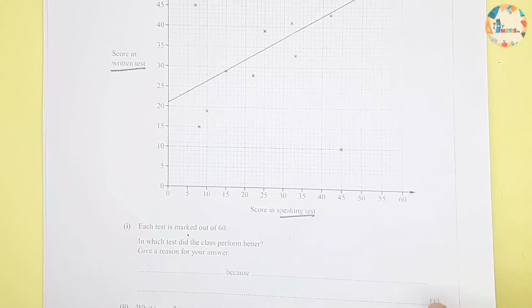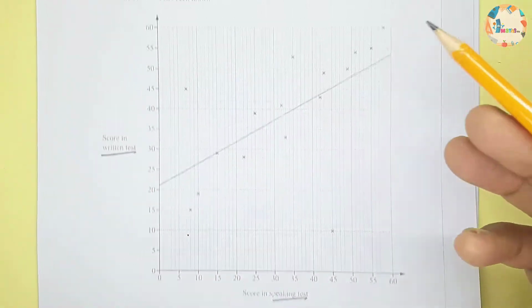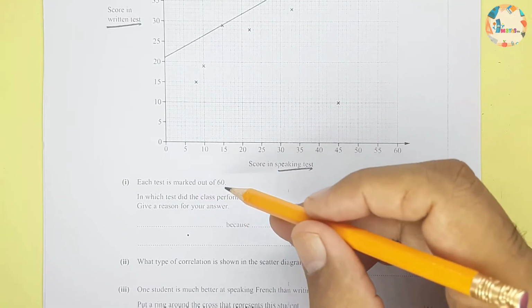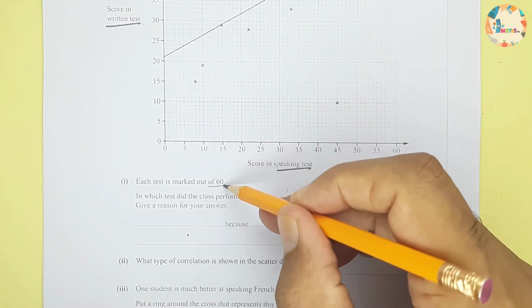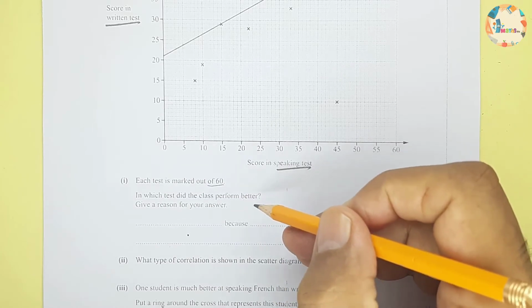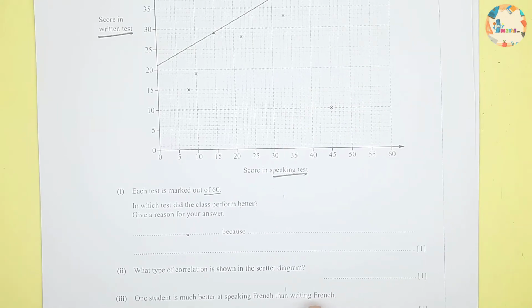They have shown this line: the line of best fit has been drawn already. Each test is marked out of 60 marks. So in which test did the class perform better? Give a reason for this one. So we'll have to give the reason also.